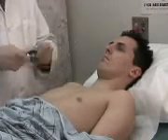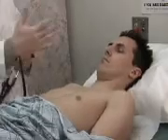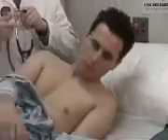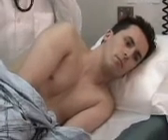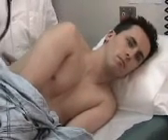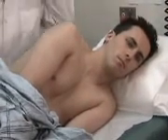Next, I'm going to have Jason, if you could please roll to your left side. Using the bell of the stethoscope, which helps us assess lower sounds, I'm going to place the bell over the mitral area, listening for the low diastolic murmur of mitral stenosis.